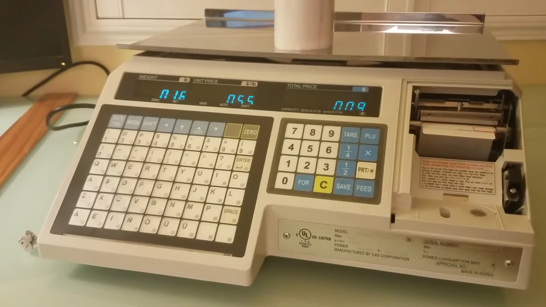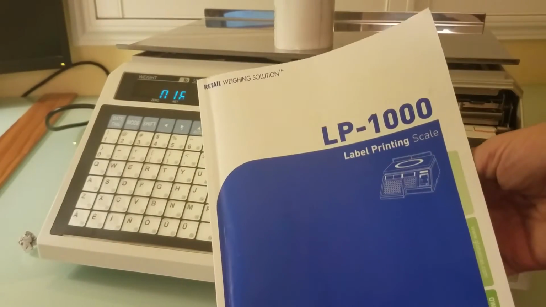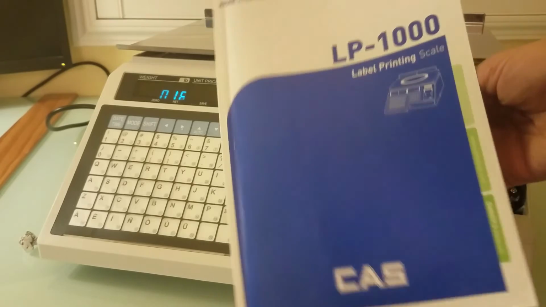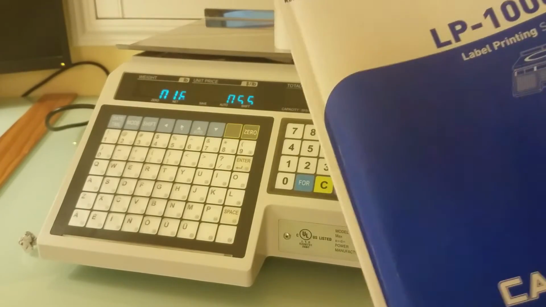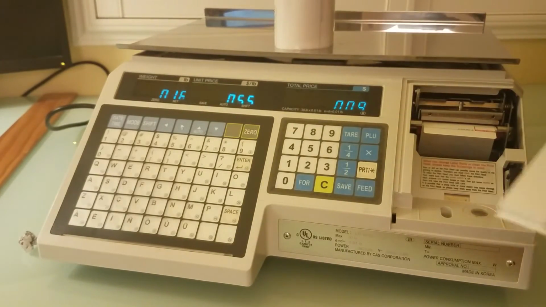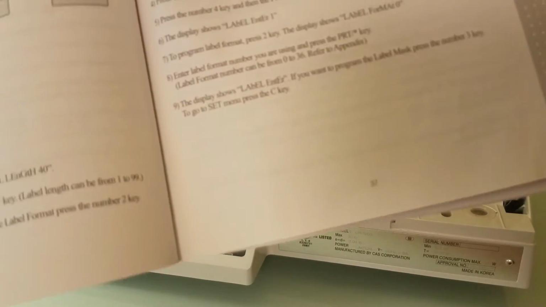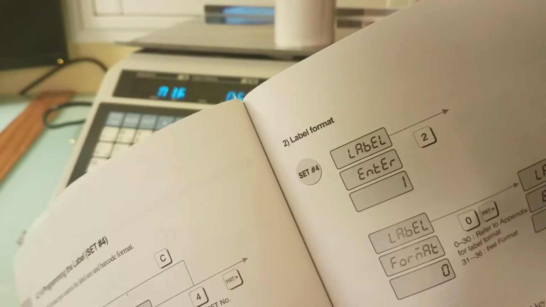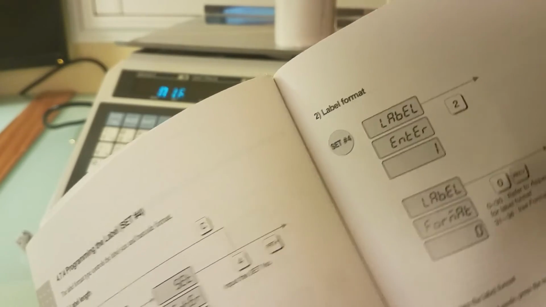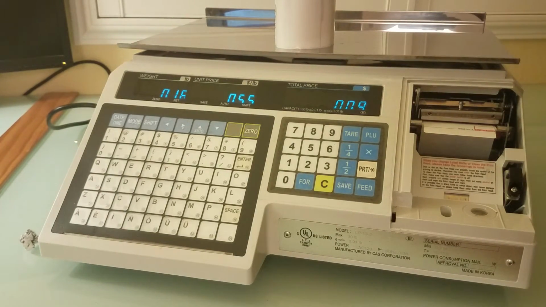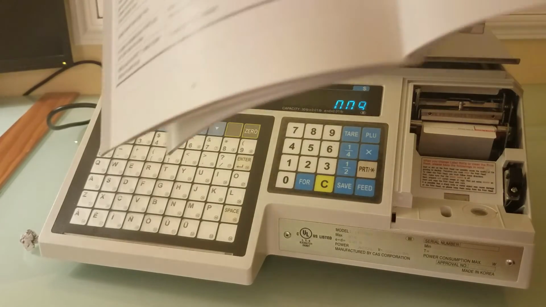To change the configuration, for those who have it, I'm going to refer to the LP1000N model user manual, and specifically on page 37, the title is Label Format. Now, label format references the appendix, which is in the manual on page 69, and it looks like this.